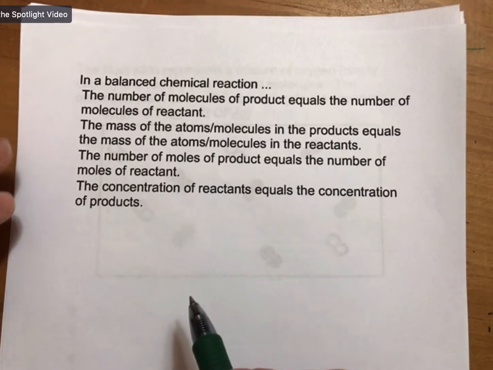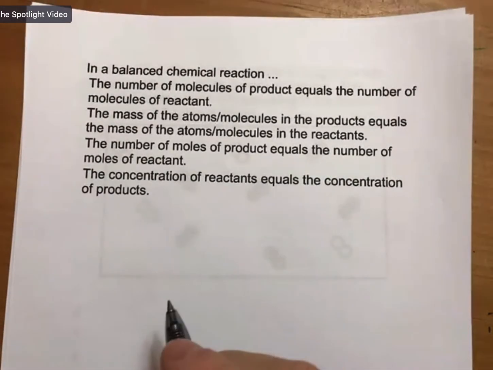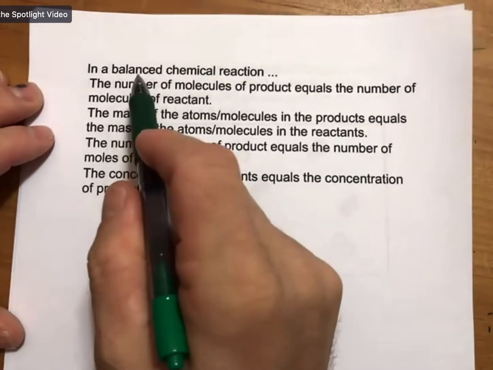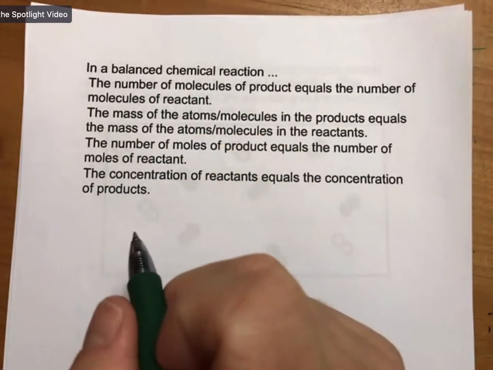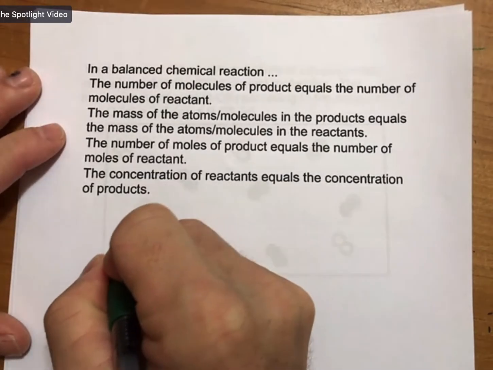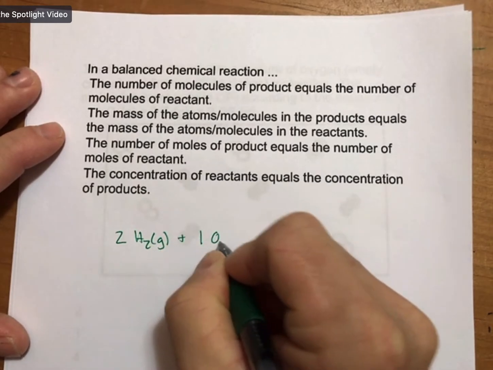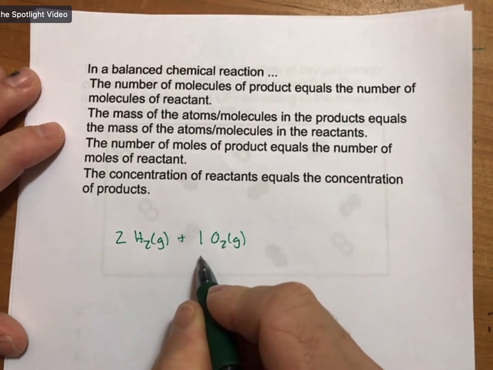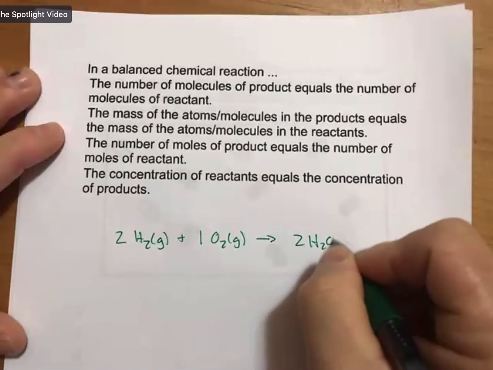Well, when I see a problem like this, if I don't know the answer to it, I will write a balanced chemical reaction, or I will find one somewhere. One that I know is that 2 moles of hydrogen plus 1 mole of oxygen, where again I don't need the 1, but we'll write it, goes to 2 moles of H2O.